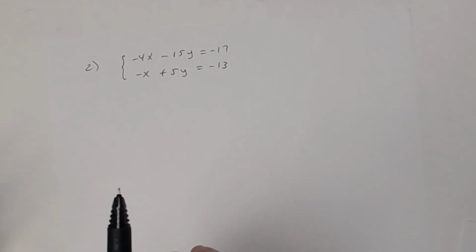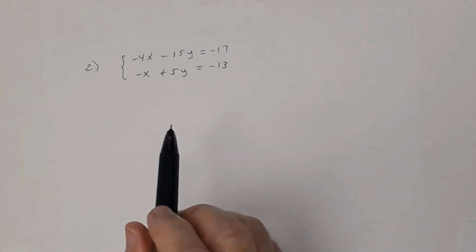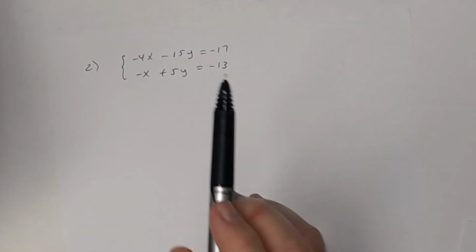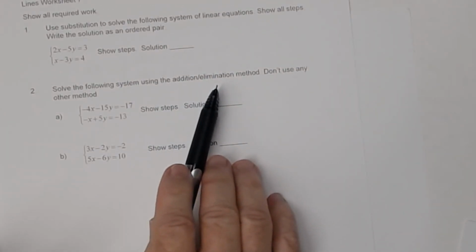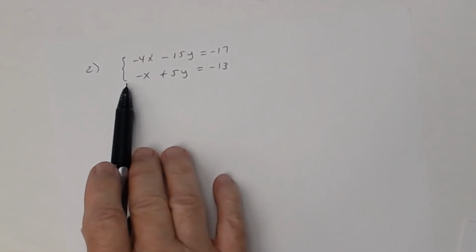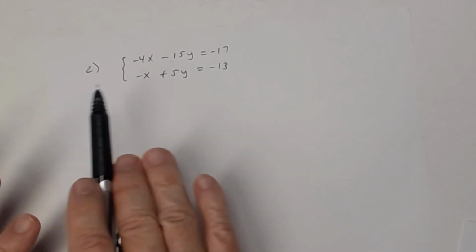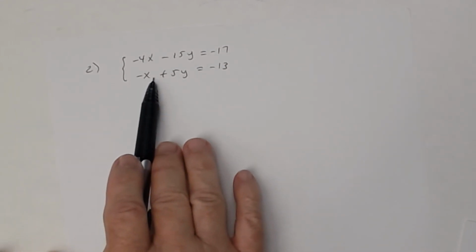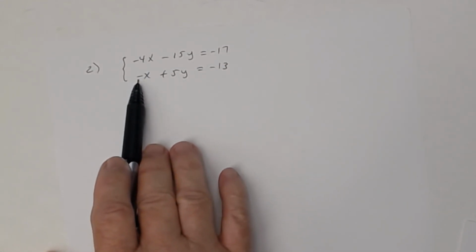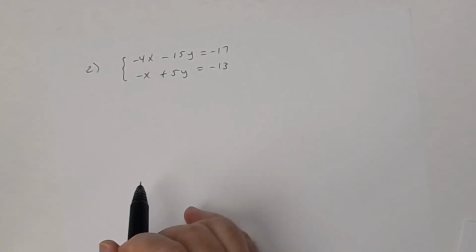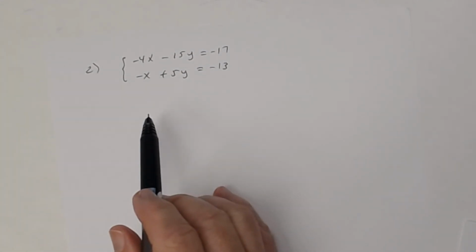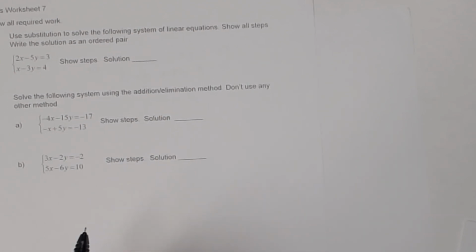Now it's very important that you follow directions. The directions said to use addition elimination. So be careful. If you were not told how to solve this, then you could have gotten x by itself and used substitution fairly easily. But you are told to use addition elimination.